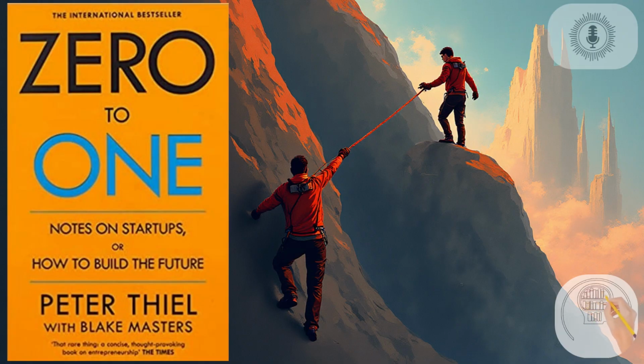To be a lasting monopoly, a company needs a combination of proprietary technology. Your offering must be radically superior, at least an order of magnitude, 10 times better in some critical dimension. This could be in speed, efficiency, design, or cost.